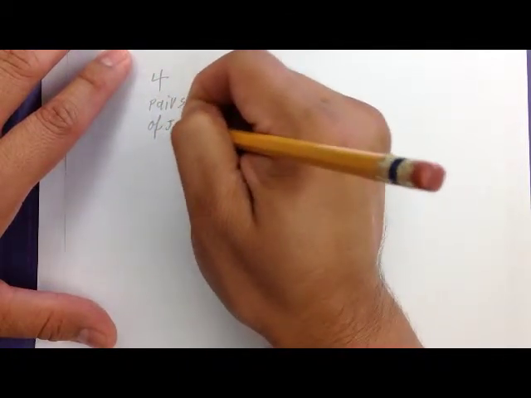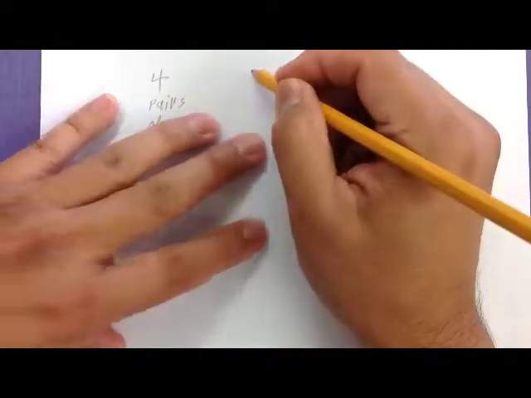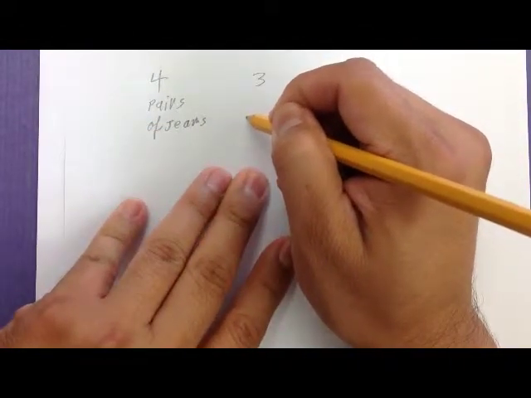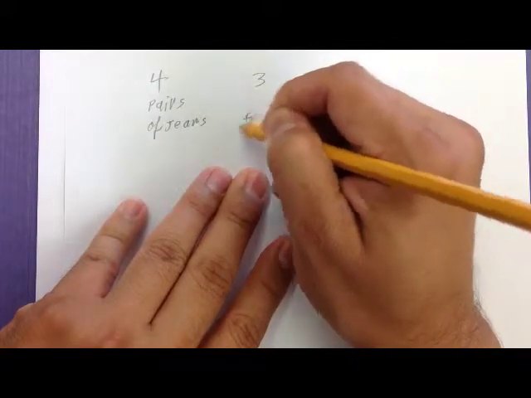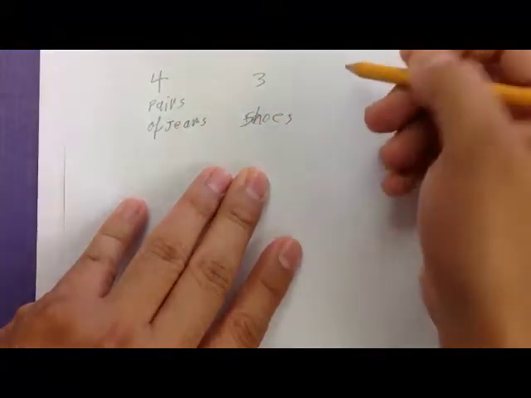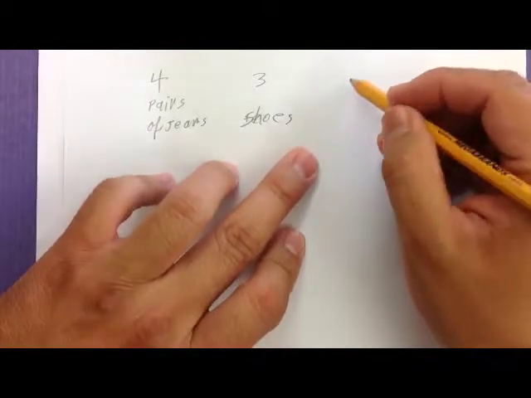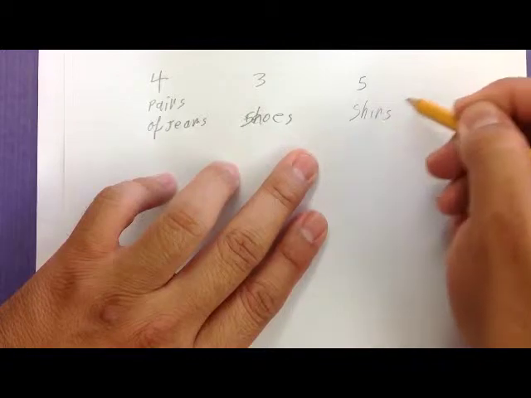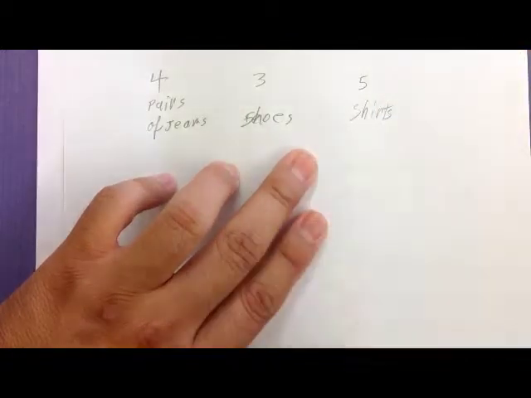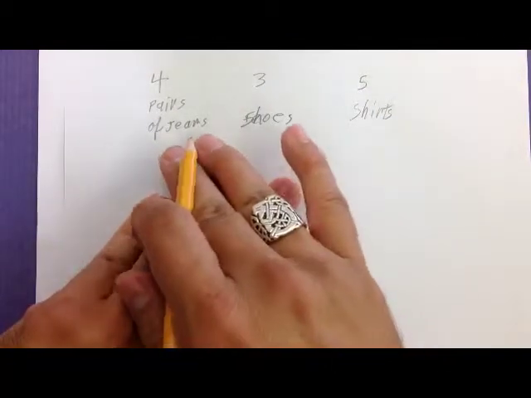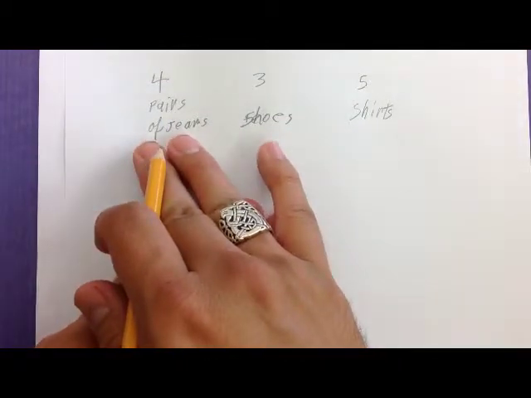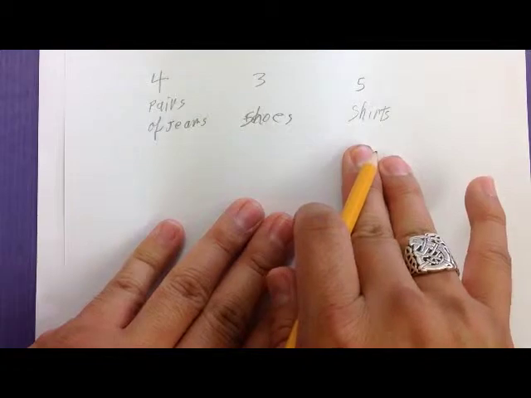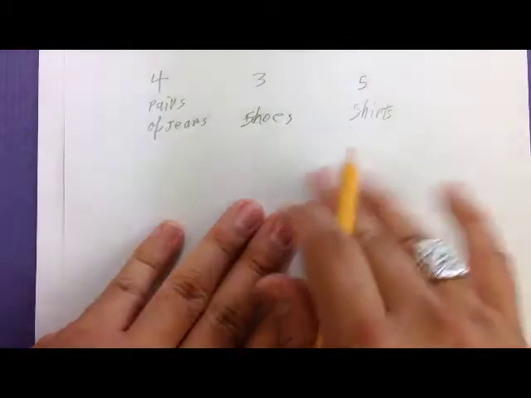Let me just write that real quick. 3 pairs of sneakers or tennis shoes. Just shoes, I'll make that easier on me. And then 5 different shirts. So how many different combinations can we get? How many ways can we change the jeans? How many ways can we change the shoes? And then how many ways can we change the shirts and put new outfits together?